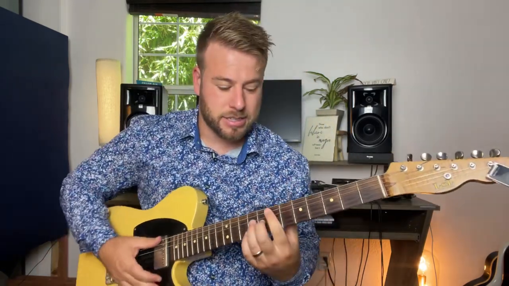This same chord could actually be in the key of E major. The same chord could be in the key of E major. Check it out. What about this?